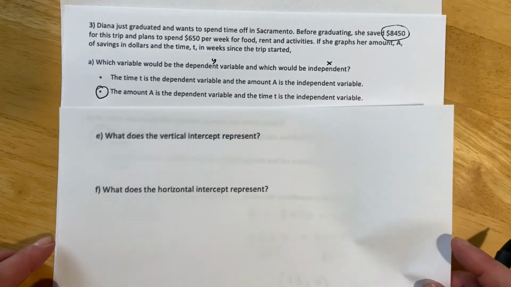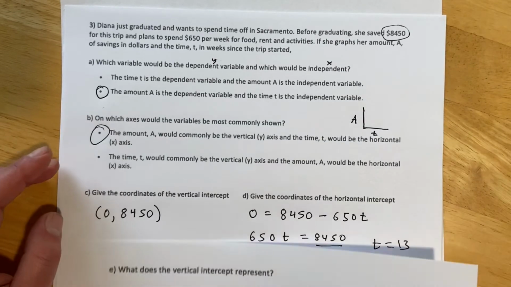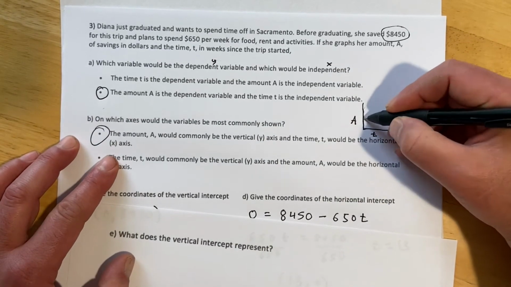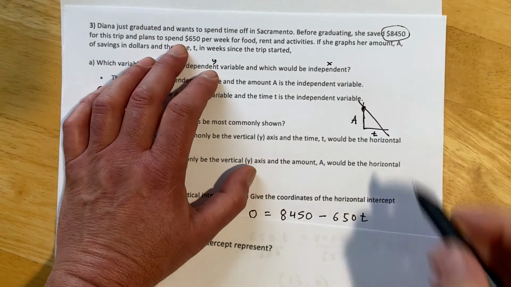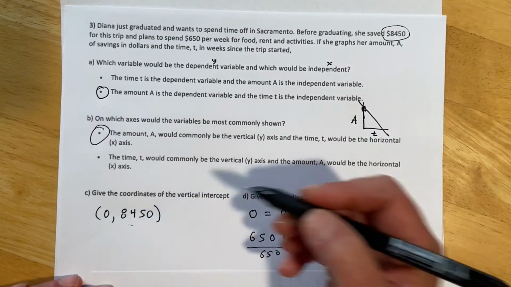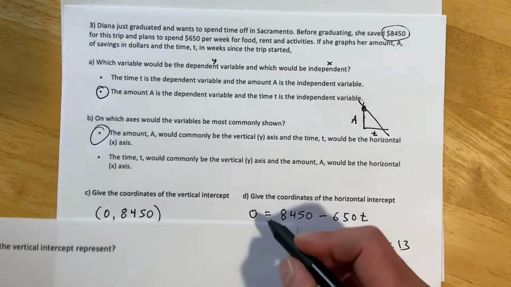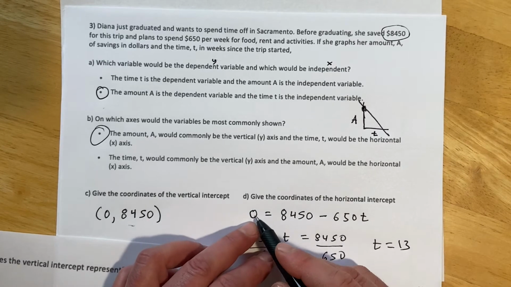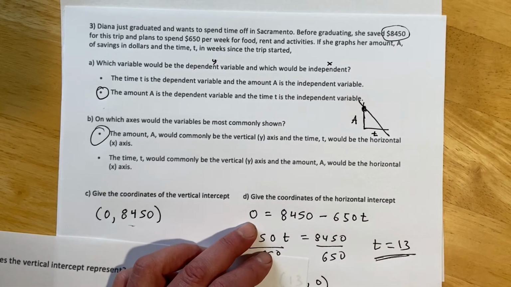And so then part E on this question is, what does the vertical intercept represent? And so again, if we're kind of thinking of this graph, the vertical intercept would be how much money she had at the start of the trip. So that was how much she had saved. And then what does a horizontal intercept represent? Remember, that's when her amount is 0. So this is how long, 13 weeks, until she's going to run out of money.